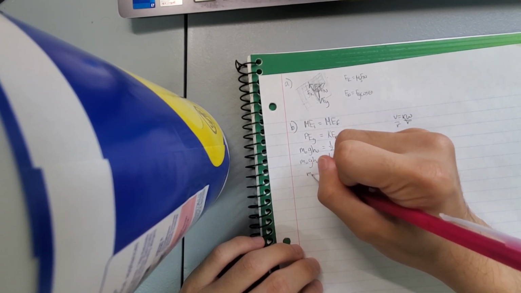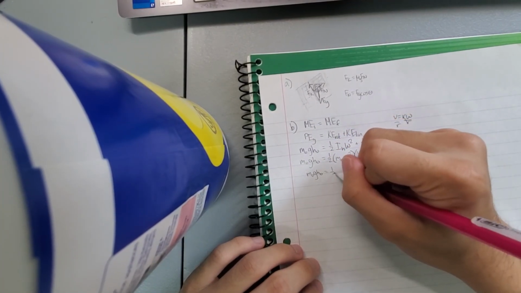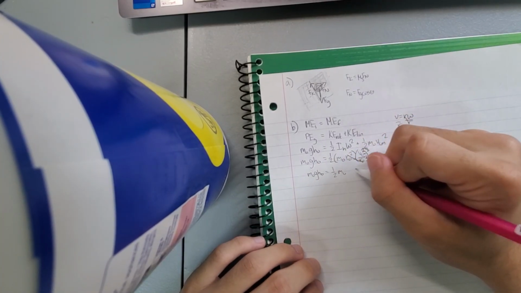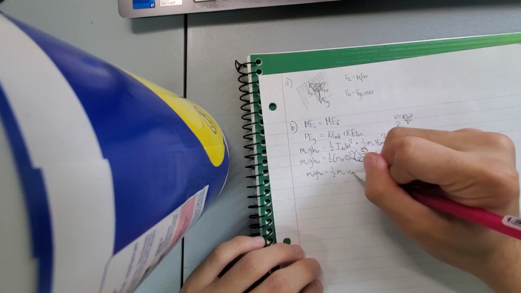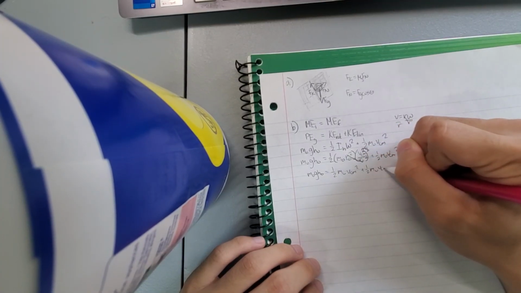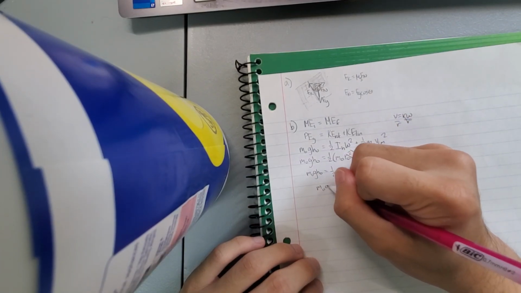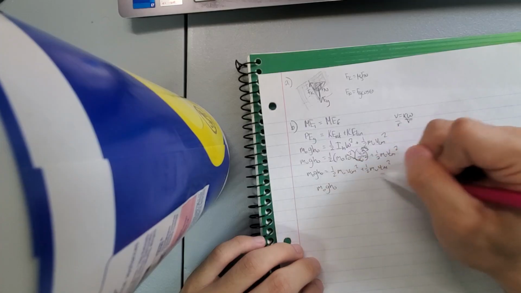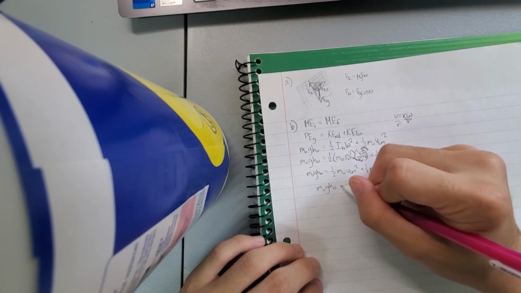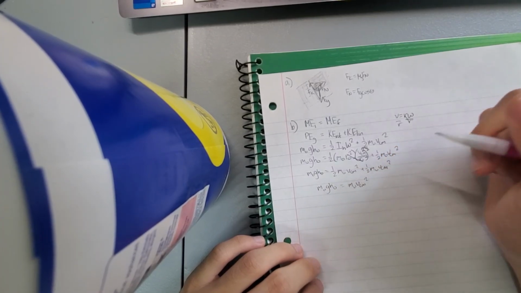This becomes m naught g h naught equals 1/2 m naught, and r naught squared cancels out, so it'd be VCM squared plus 1/2 m naught VCM squared. Since they're the same terms, you can add these together. 1/2 plus 1/2 is 1, so it's just m naught VCM squared.